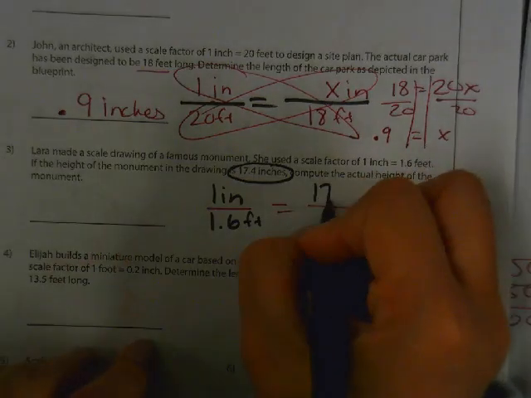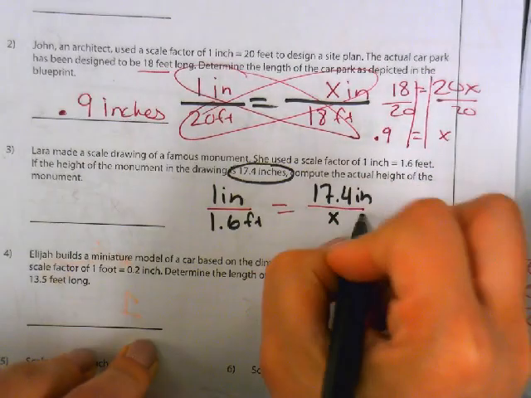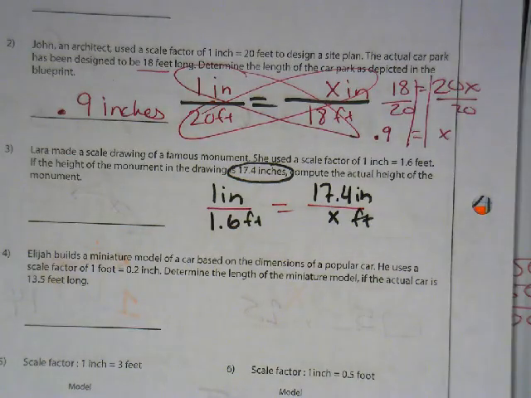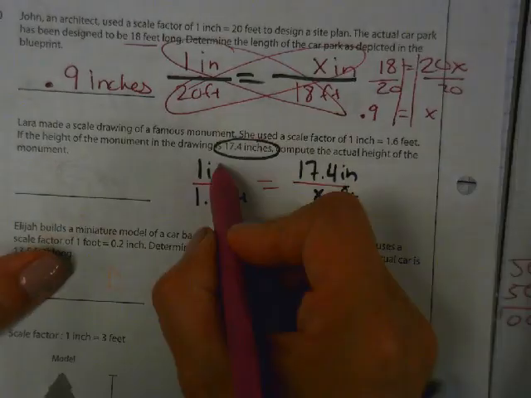This is why it's super important that you write down the units. Not because it makes your math easier. Well, actually, it does make your math easier because you plug them in the right spot. Some kids always think that the x goes on top. Not always.